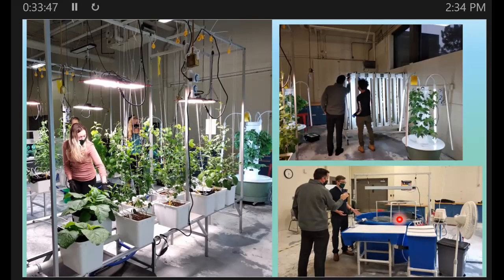This is super fancy compared to the one I had here, where we just had tanks and like a floating styrofoam with the plants sitting in that. It worked okay, but this one's much fancier.